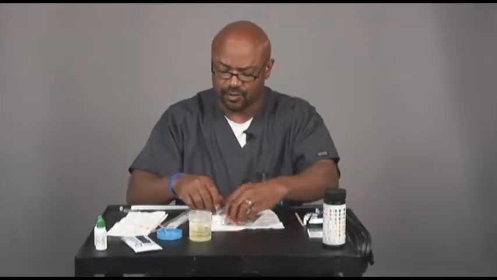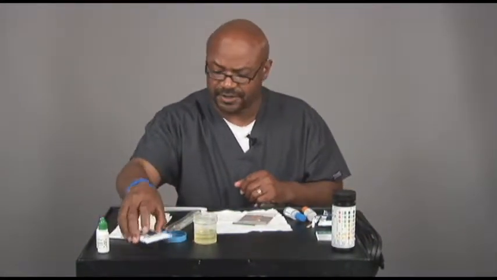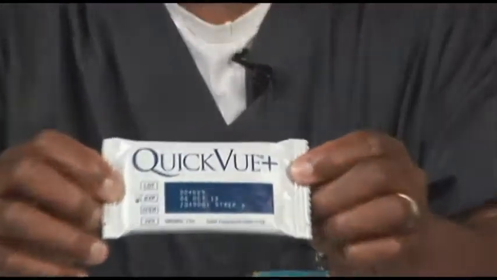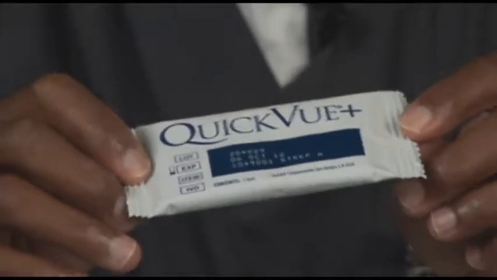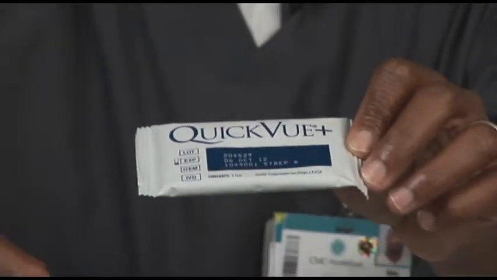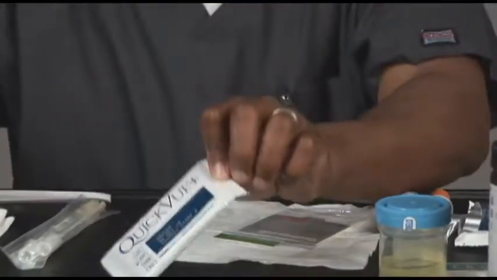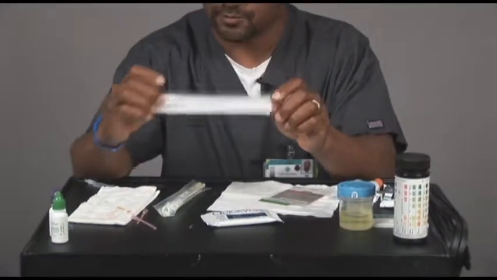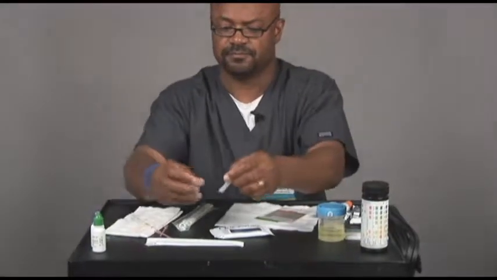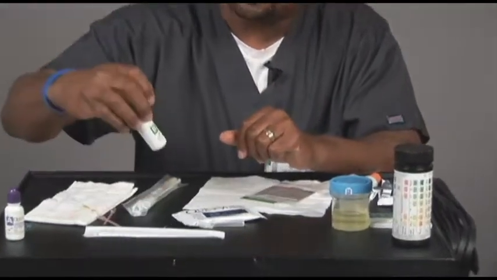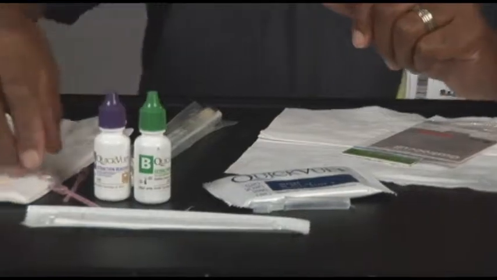Next test we do quite often in our department is the rapid strep, which you have to be careful. The package is similar to the urine pregnancy test, with the exception it has strep A down at the bottom. For that test, you would need a cotton swab, as well as a plastic test tube with a dropper top to go with that, and reagents B and A or A and B.